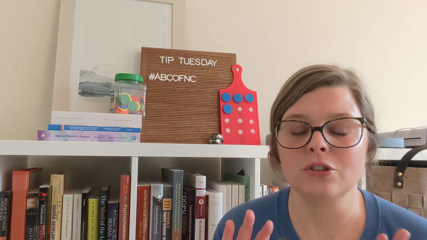A visual schedule is just an environmental support that shows the sequence of activities that are to occur. So kind of like a visual to-do list. Why is this so important? For one, you're bringing structure and predictability to your child's environment, which reduces stress for everyone involved. And two, you're providing motivation by making it clear when preferred activities will occur.